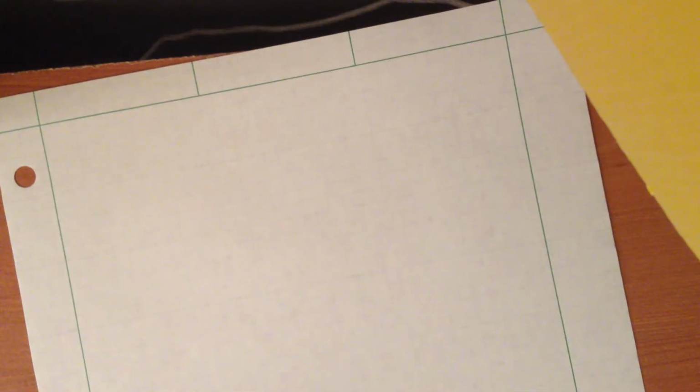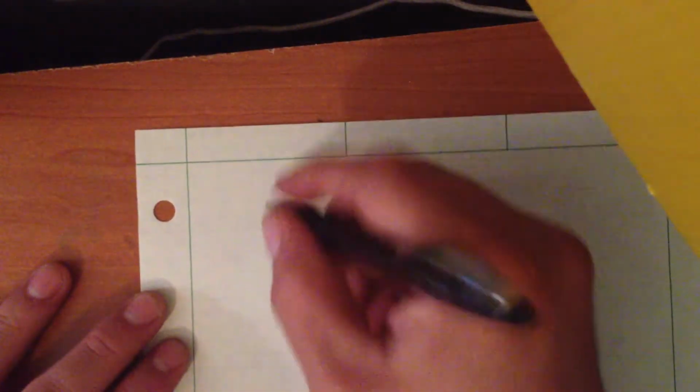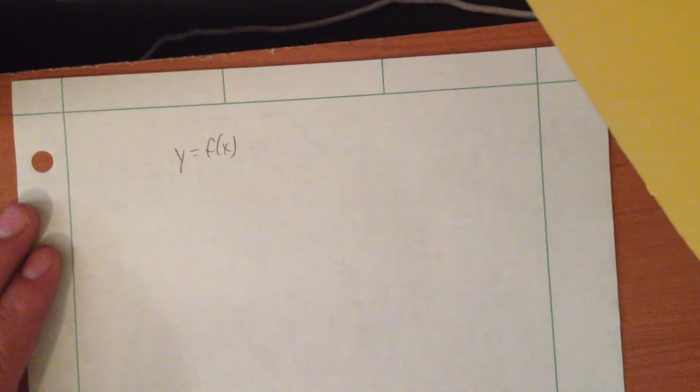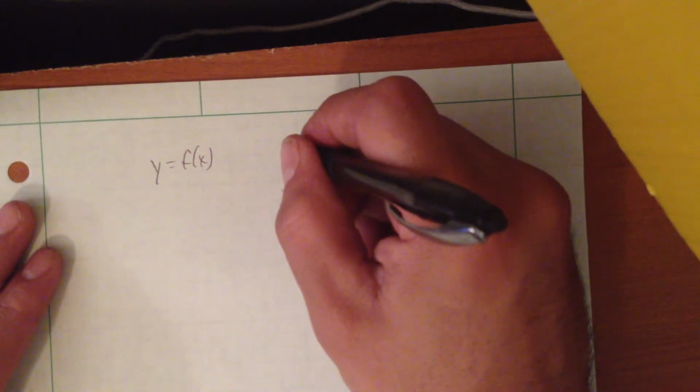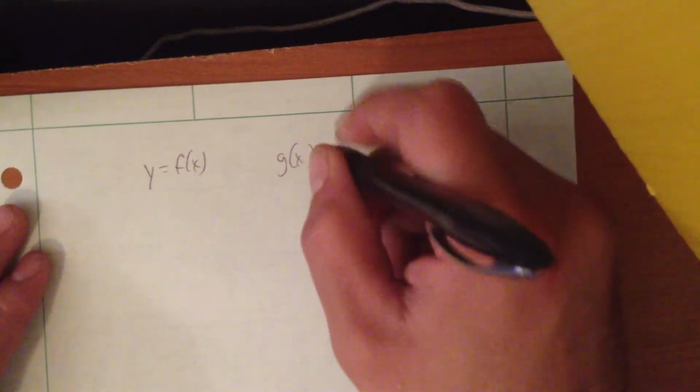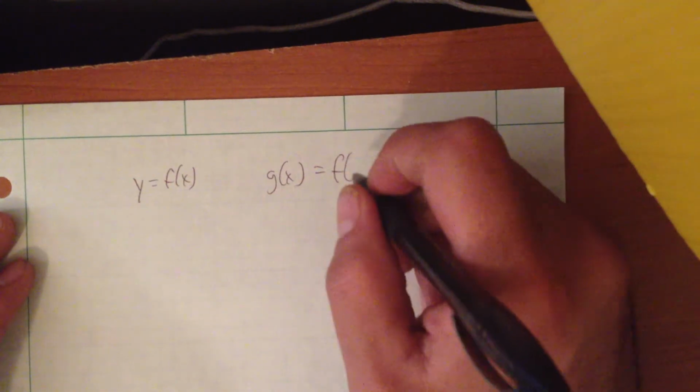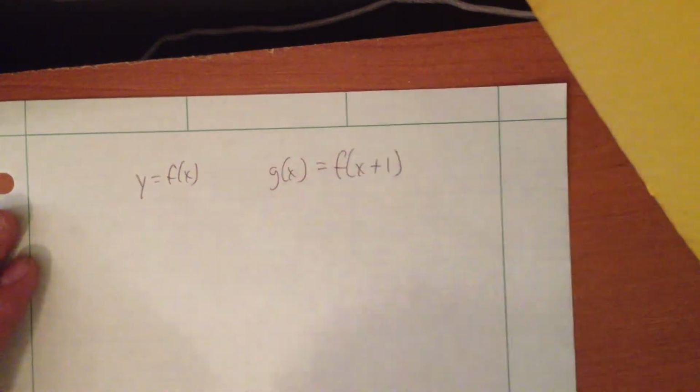Okay, so now let's do an example real quick. It's telling you that y equals f of x again, and they want you to graph g of x, where g of x equals f of x plus 1.